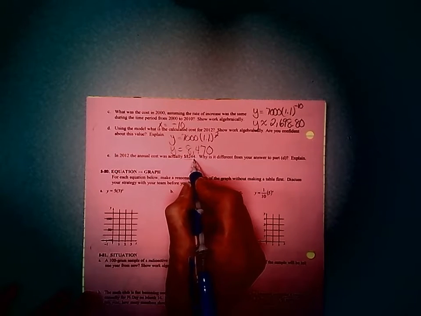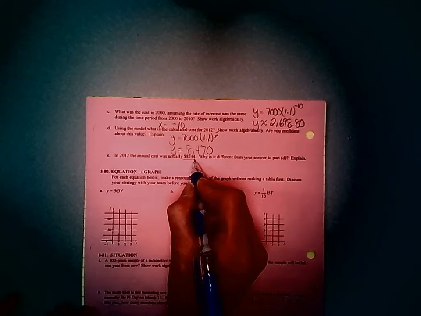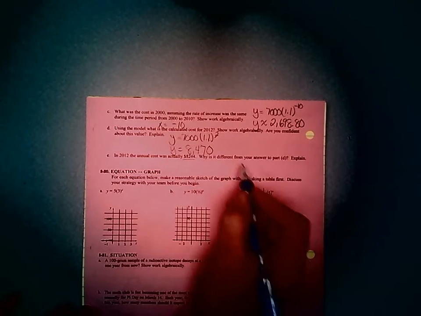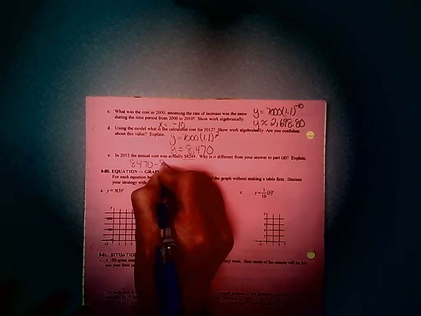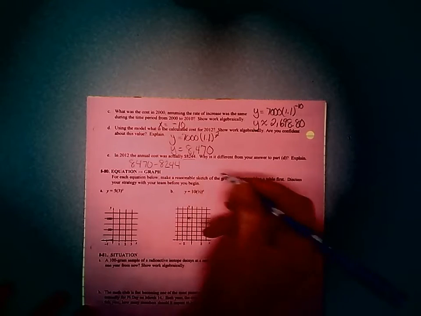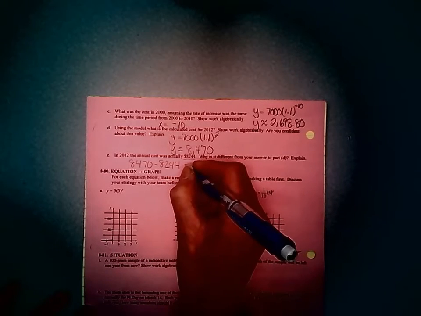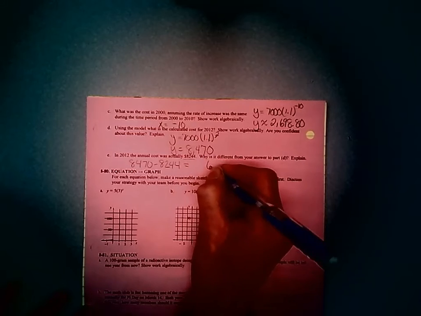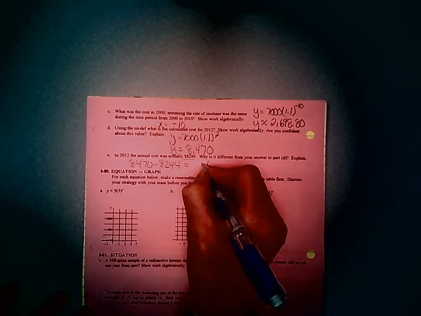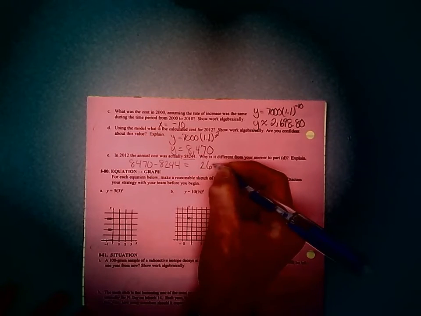When they looked at it, it was actually 8,244. What is the difference? So if I find the difference of 8,470 and 8,244, I get, okay, I didn't do that subtraction.